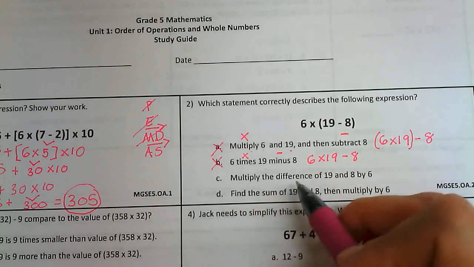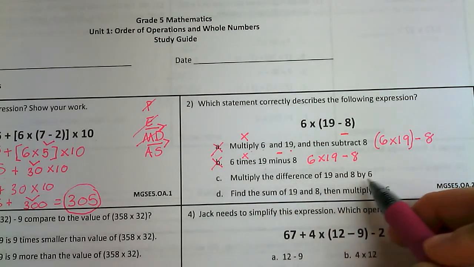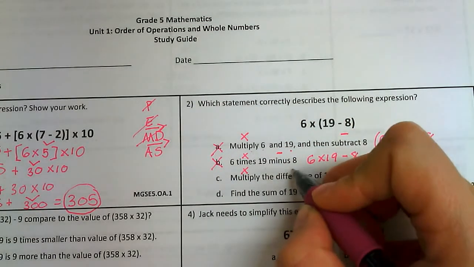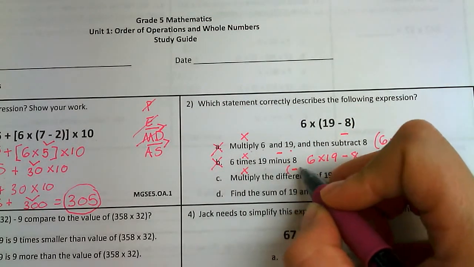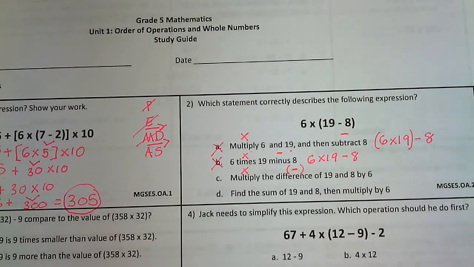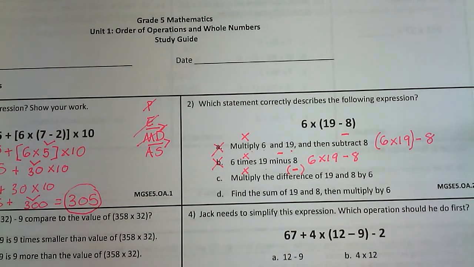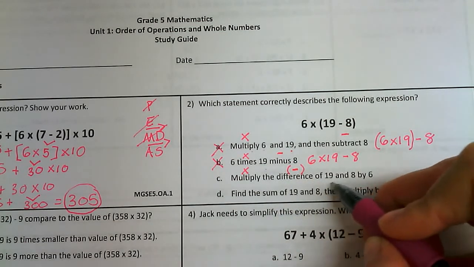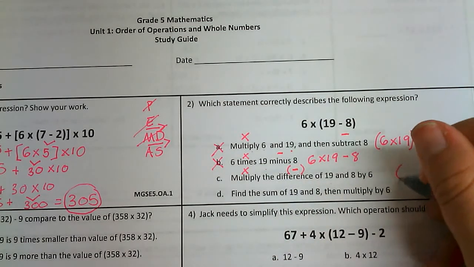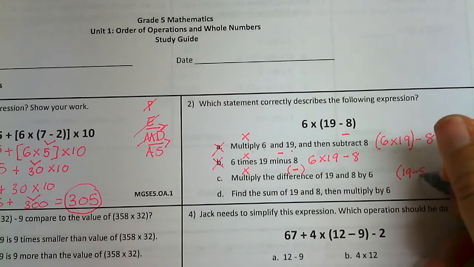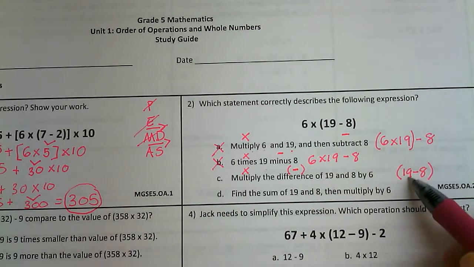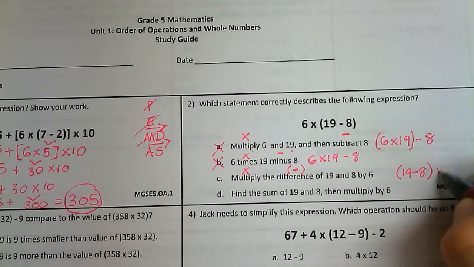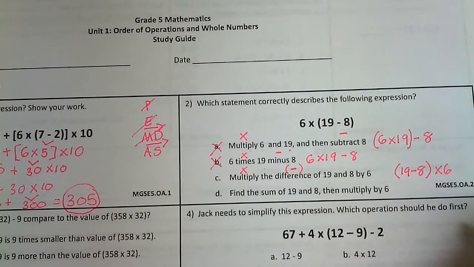C says multiply the difference of 19 and 8 by 6. So I've got multiply the difference. Remember, difference is subtraction with parentheses because it's the answer to a subtraction equation. Okay? So I'm going to multiply the difference of 19 and 8. So I'm going to show that. 19 and 8. There's the difference. Subtraction with parentheses. I'm going to multiply that by 6.